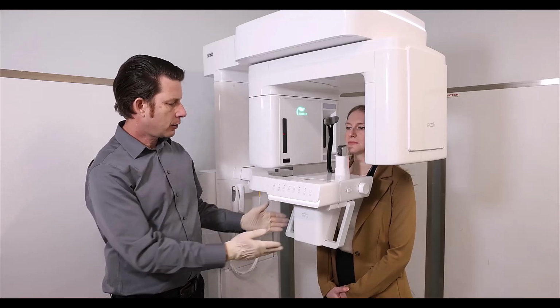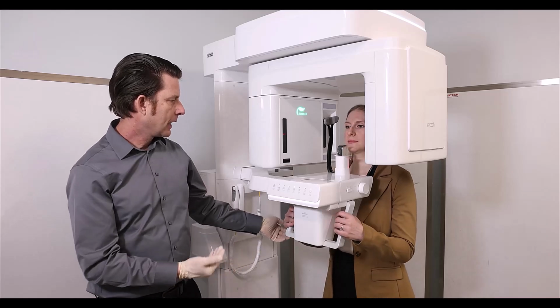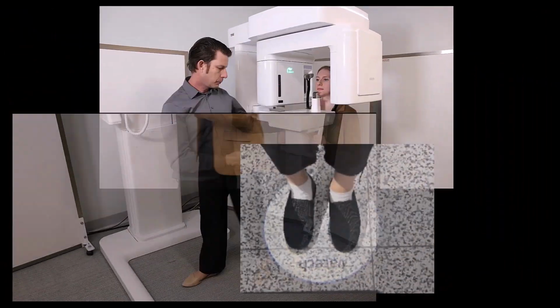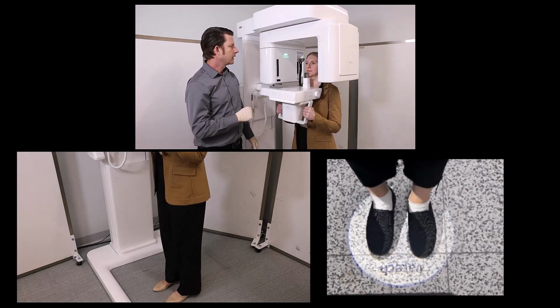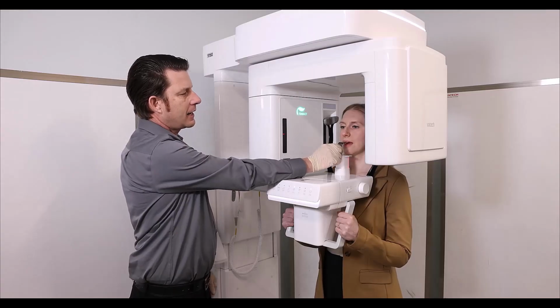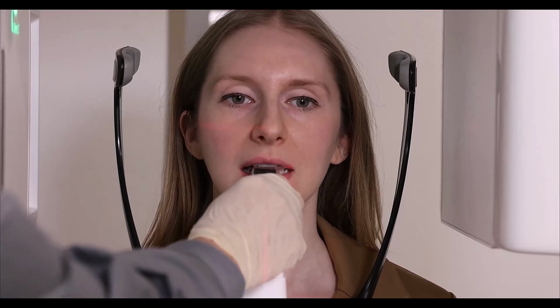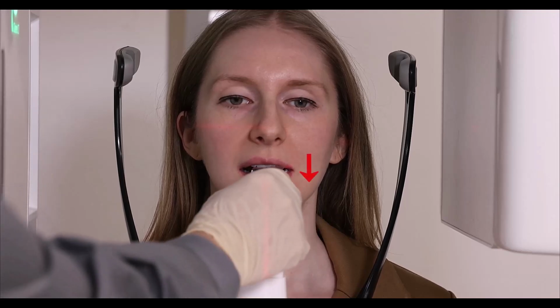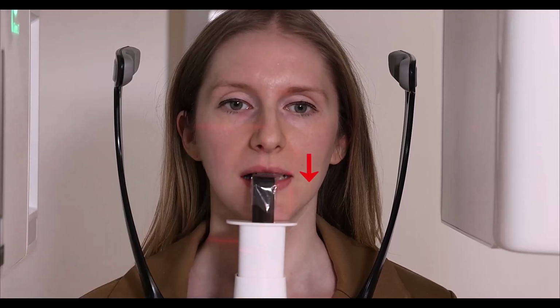So first thing, let's go ahead and hold with your hands on the handrests. Go ahead and walk forward, and you'll put your feet in the footprints. And I'm going to guide them into the device. Go ahead and open and gently close on the bite stick. And I want to make sure their anterior teeth are in that groove. And I'm going to gently push down on the bite stick.